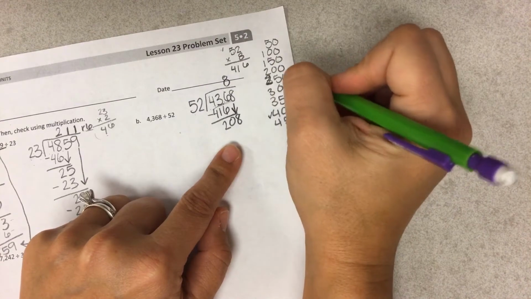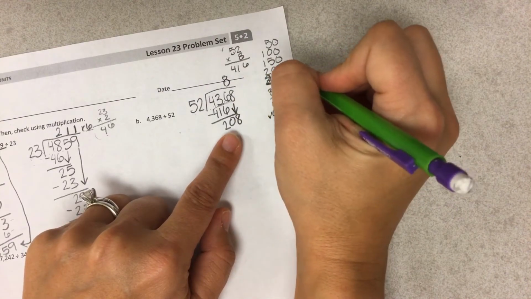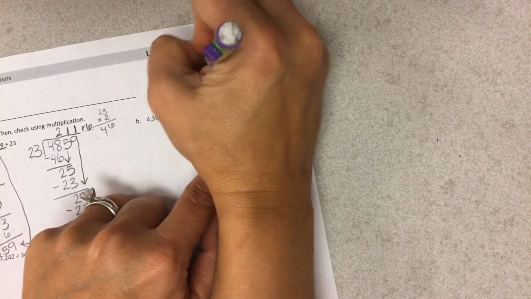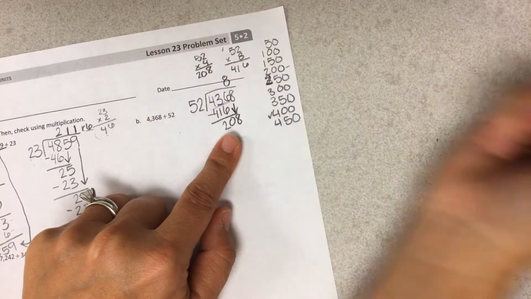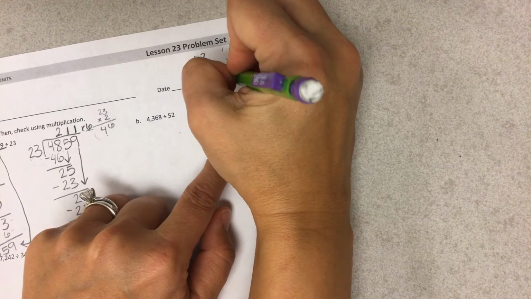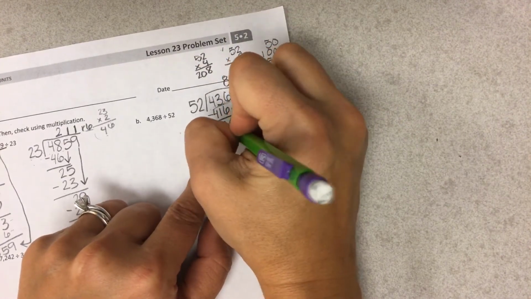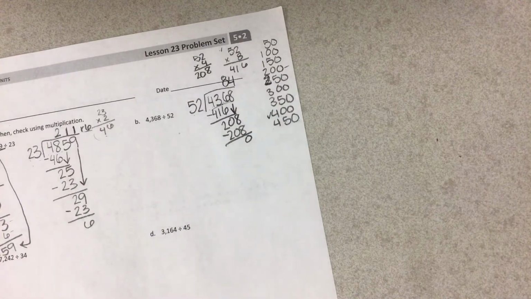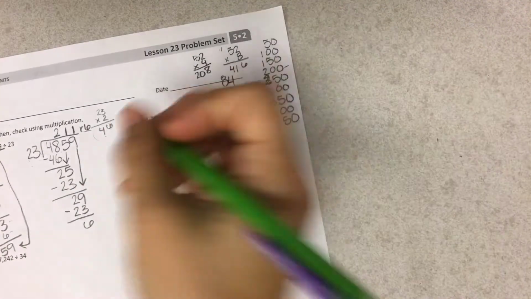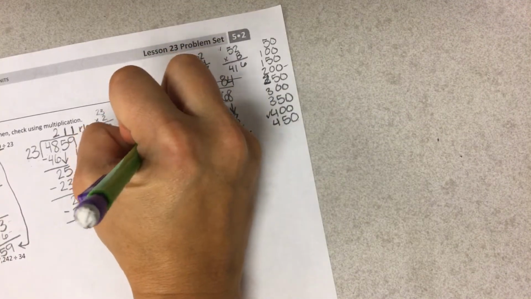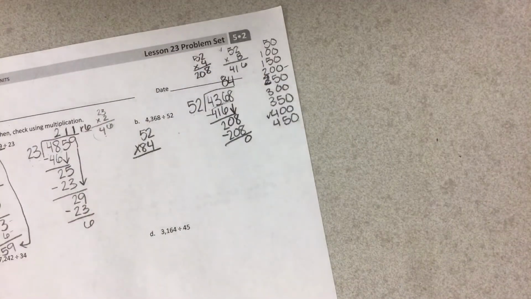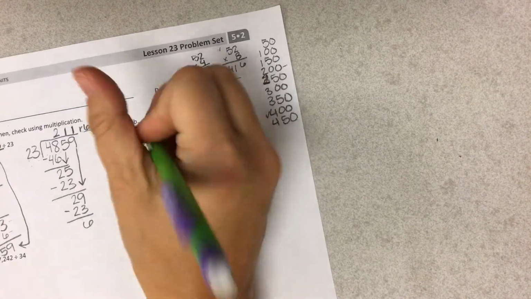I'm going to bring down my 8. And I'm going to look at this, and 200 is pretty close, and that's going to be 4. So now I'm going to do 52 times 4, 8, 208. So I'm going to subtract 208, and right now I have a remainder of 0. I don't have to put that little r with a 0. I'm just going to leave it, but I am going to check and see, is 52 times 84 going to give me that 4,368? So let's go ahead and check it.